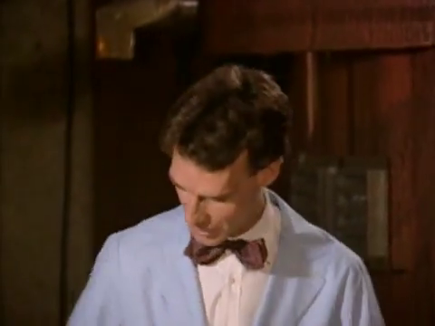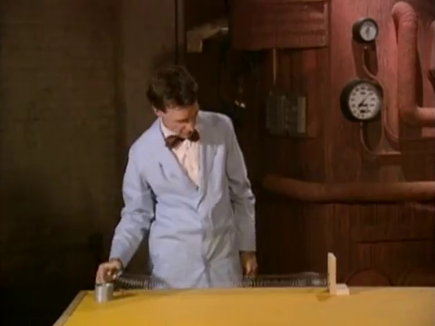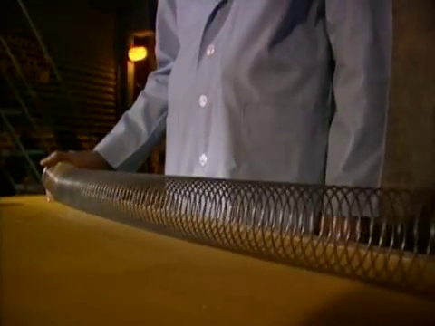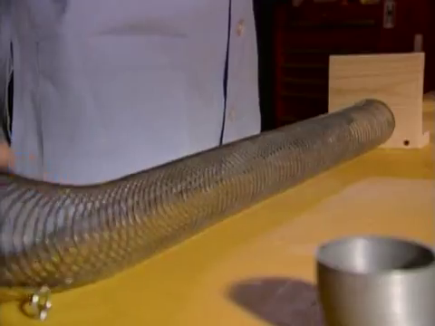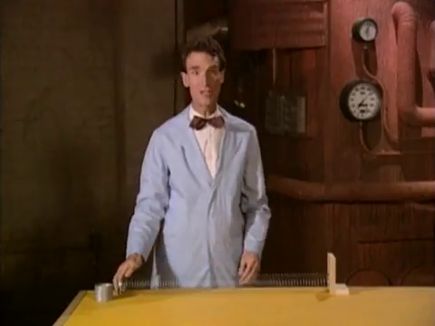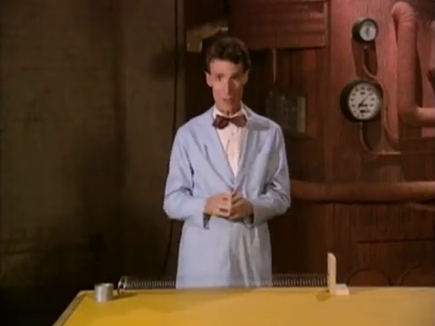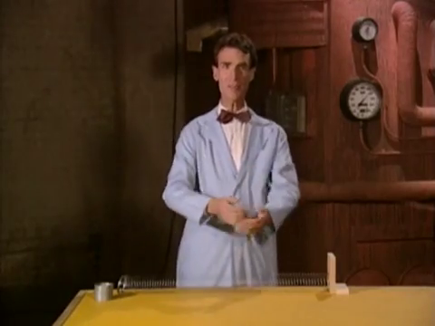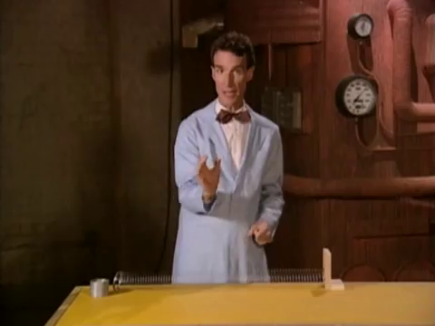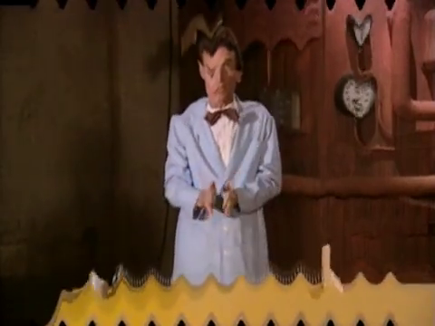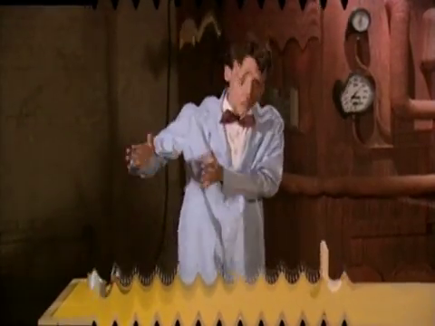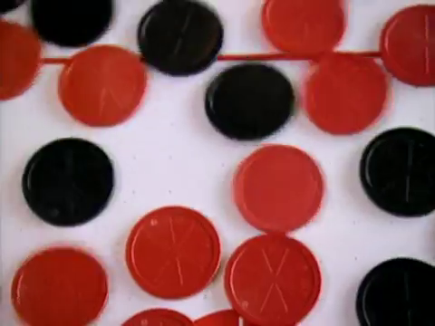Slinkies are perfect for showing how sound waves travel through the air. No kidding. Take a look at this. Watch. See how the spring squeezes together and then spreads apart? Well, the same thing happens in air with air molecules. The sound waves make the air molecules squeeze together. And the squeezed together air molecules travel through the air like a wave, just like the wave in the Slinky.